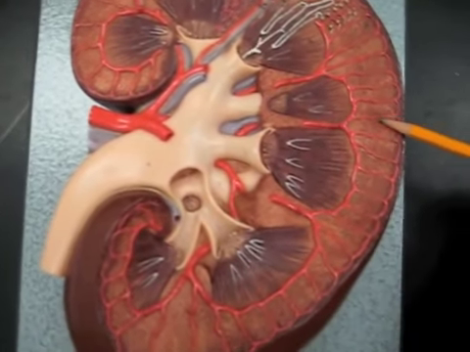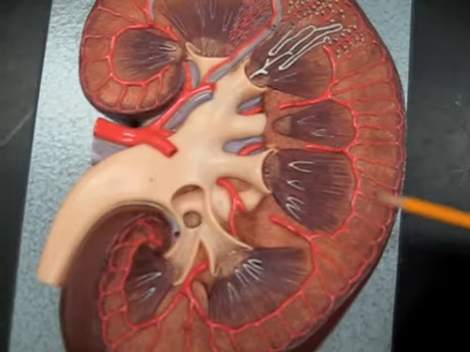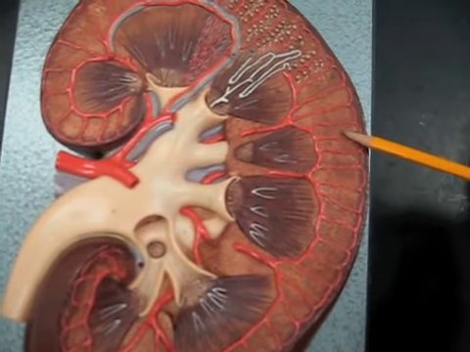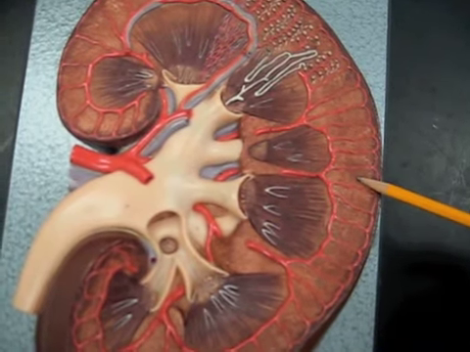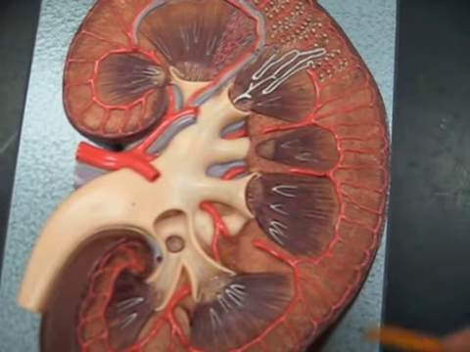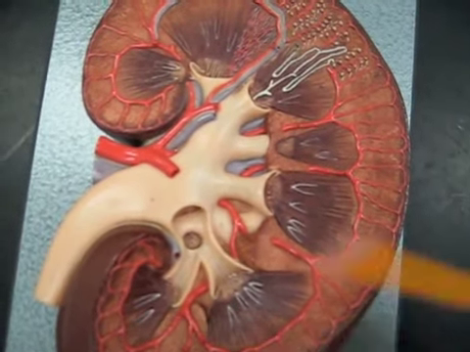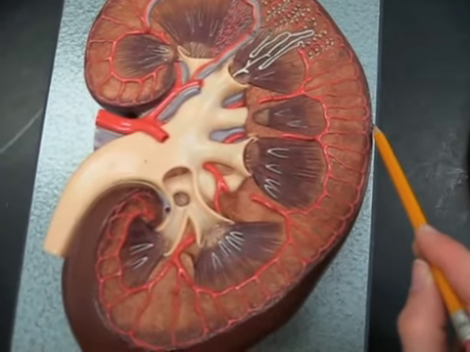Now, these interlobular arteries sit inside the renal cortex, which is this light brown material, the renal cortex, and then the outer dark brown material, which surrounds the entire kidney, is the renal capsule.